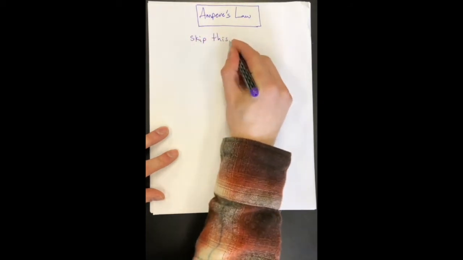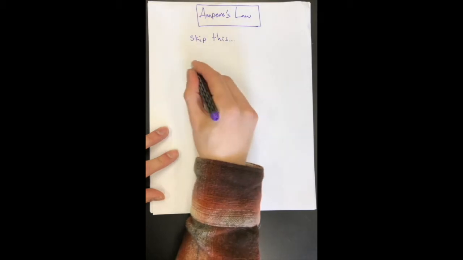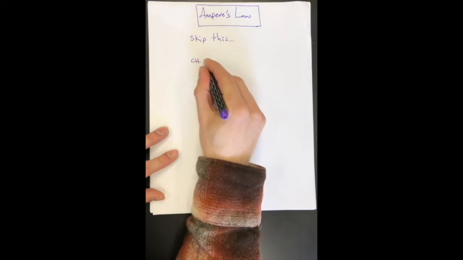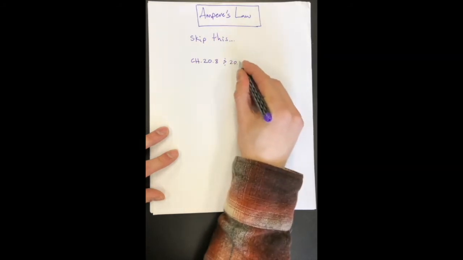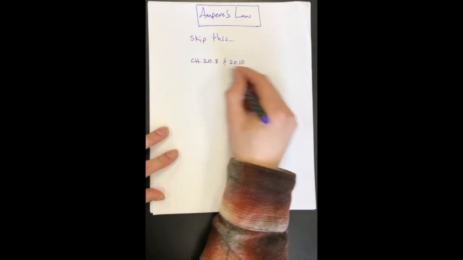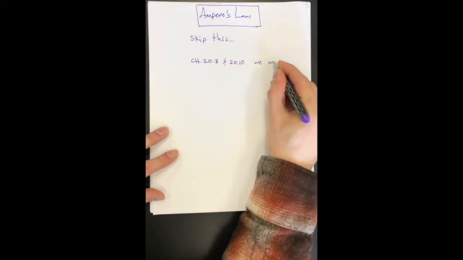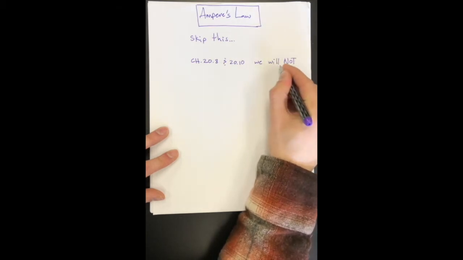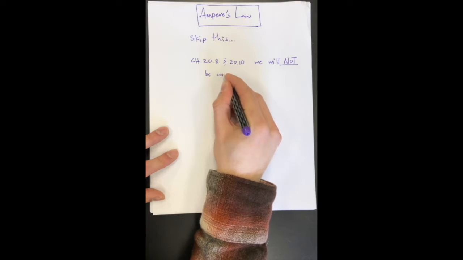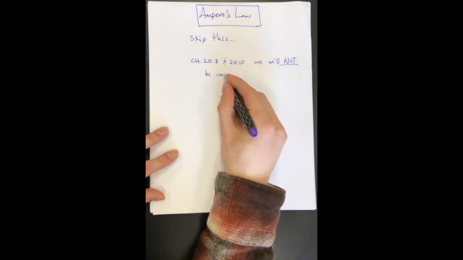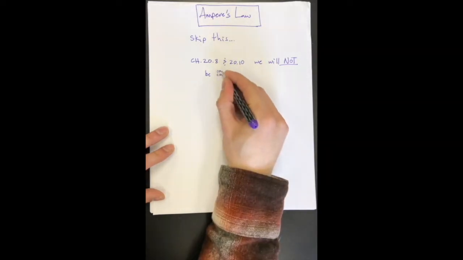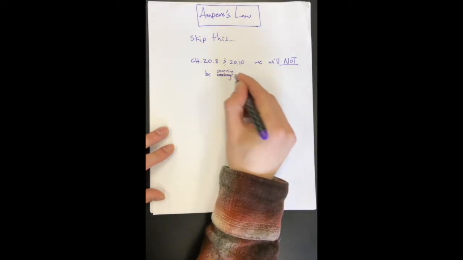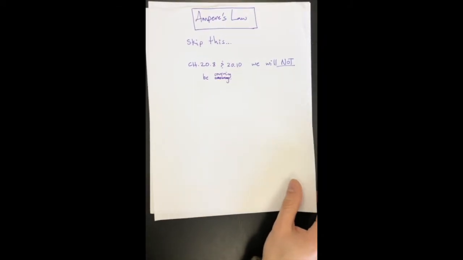That means from chapter 20, we will have skipped sections 20.8 and 20.10, which we will not be covering. Anyway, don't worry about those sections.